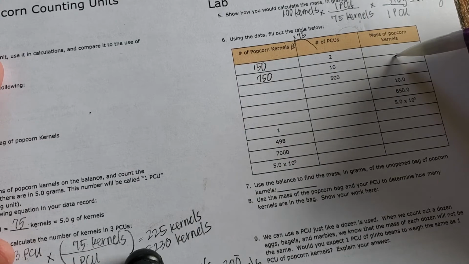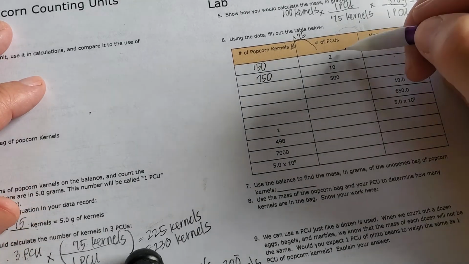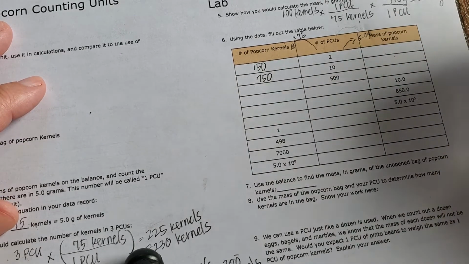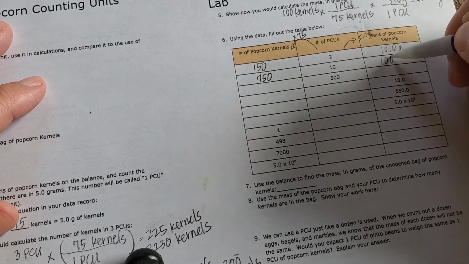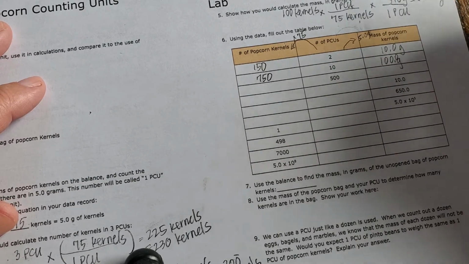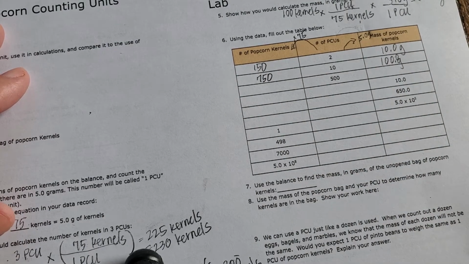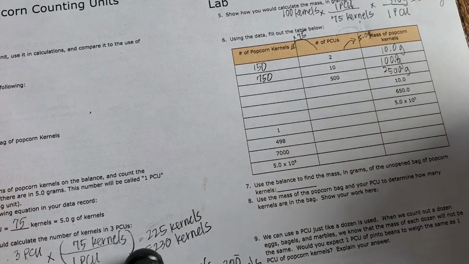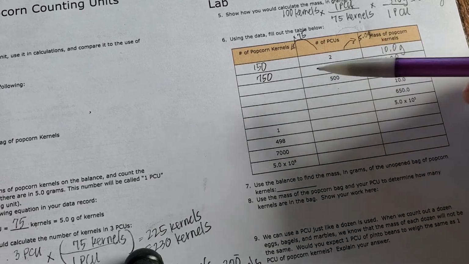Over here, since one popcorn kernel weighs 5 grams, I believe you guys are going to do the same thing. You're going to multiply this times the 5 grams. So this is going to be 10 grams. This is going to be 100 grams. 2,500 times 5 is 12,500 grams.